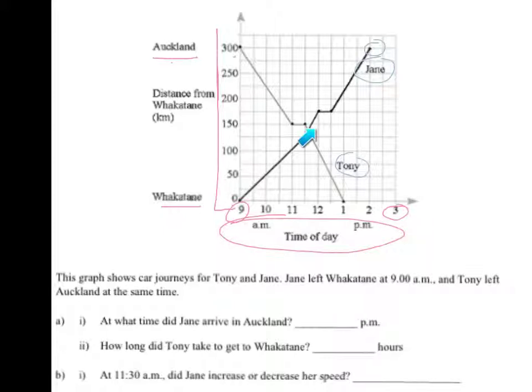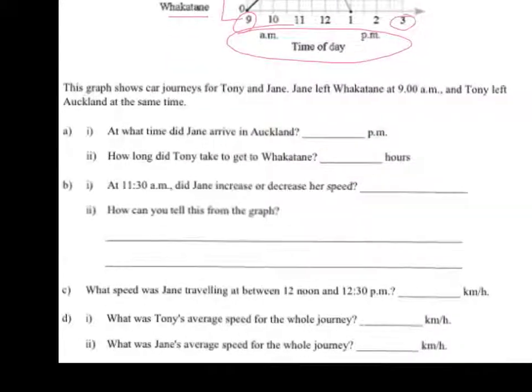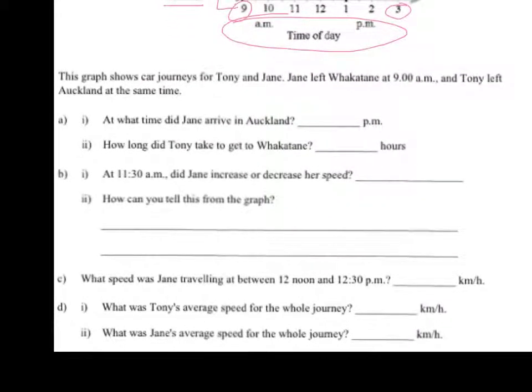Now what that probably indicates is that the steeper gradient means she's going at a faster rate, because if she was continuing at the same speed she'd be going this direction. She's actually increased her speed in this case. She's covered a greater distance in less time, so she's increased her speed. How I can tell from this graph is the gradient of that line is steeper. The slope is what I mean by the gradient.